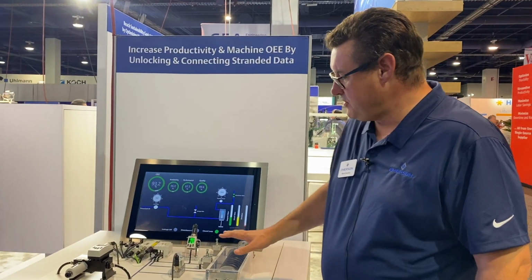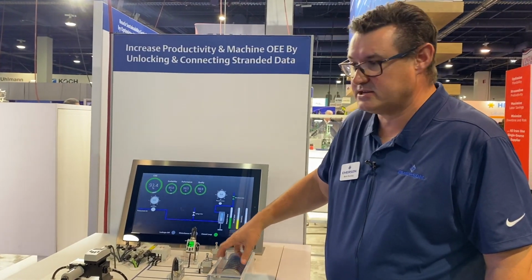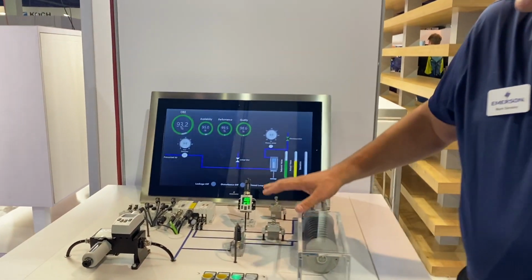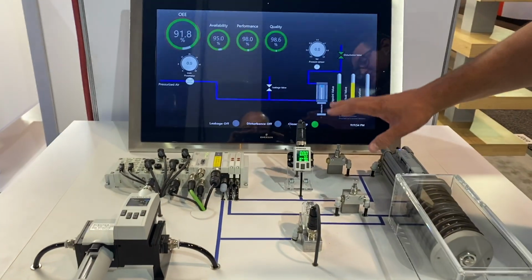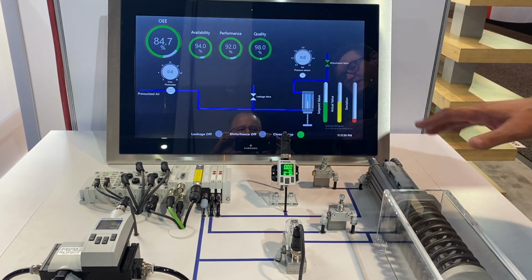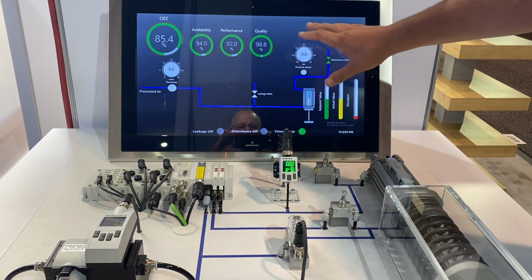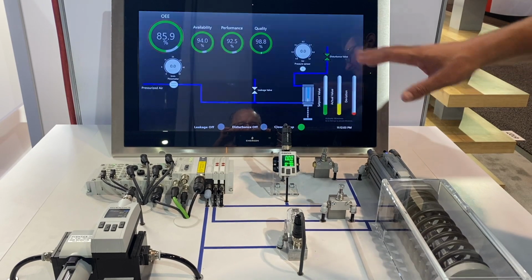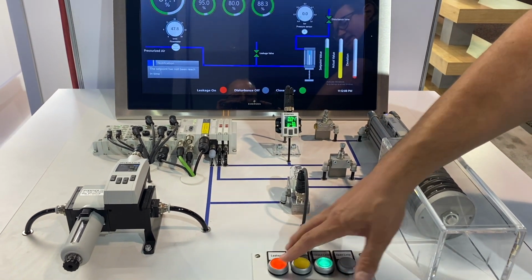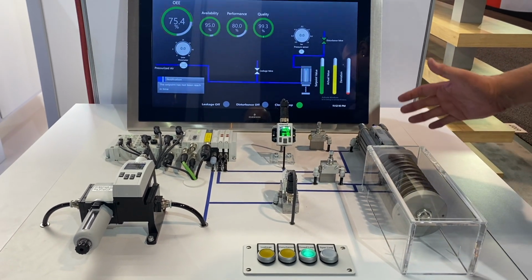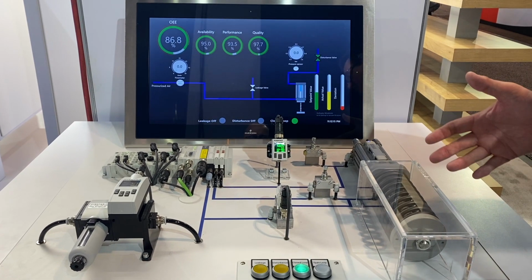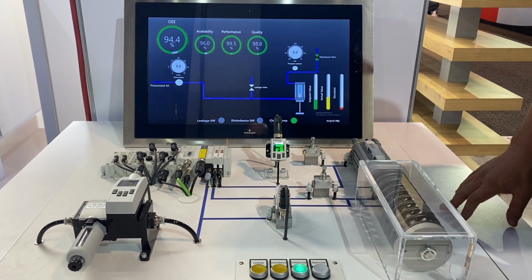So this demo is showing how we can affect and track OEE just by looking at simple things like pneumatics, and how we've integrated sensors into this demo to capture information, and how this can change your OEE efficiency by adding leakage and understanding if the cylinder's not working at the performance that it should be. That could affect your overall performance of your equipment, which will affect your OEE.